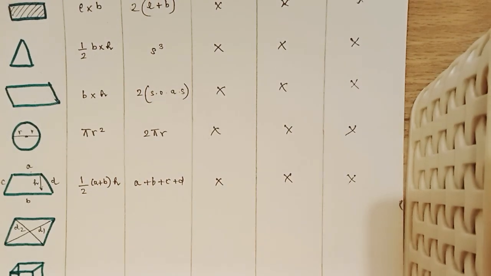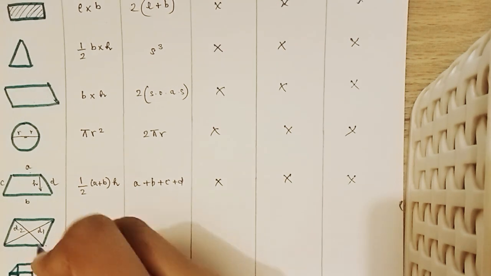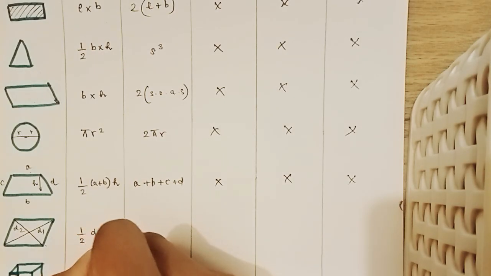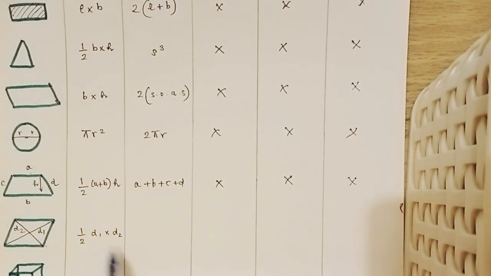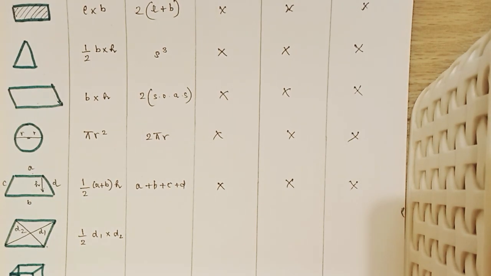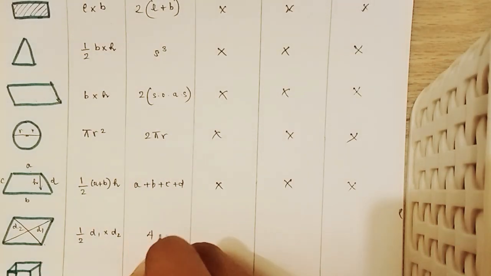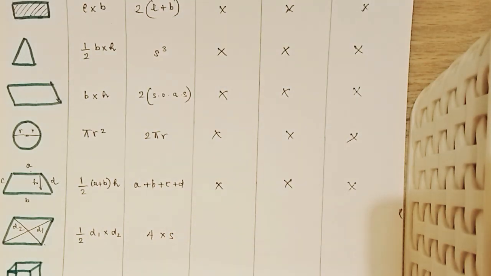Then the area of a rhombus ABCD, naming this ABCD, is half into D1 into D2. Half D1 D2. This is the area of a rhombus. What about its perimeter? Its perimeter will be 4 into S or 4S. Once again, no CSA, no TSA and no volume.